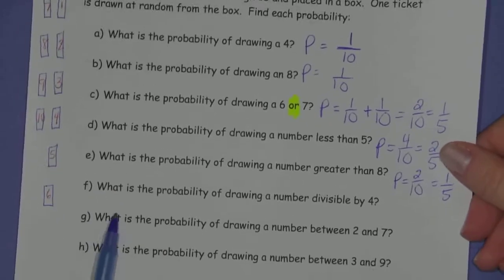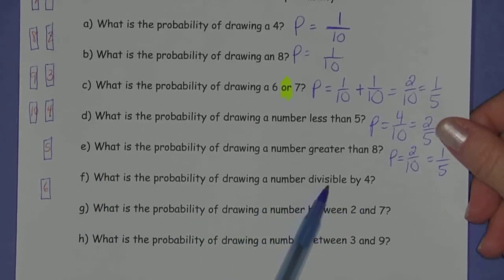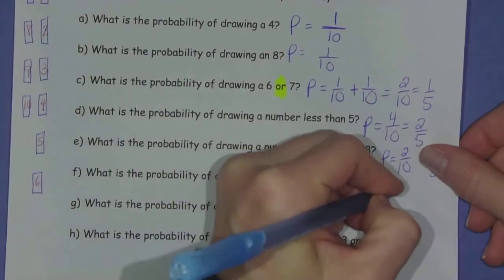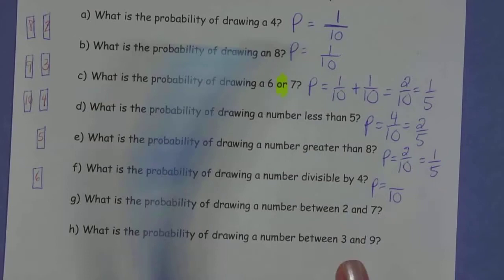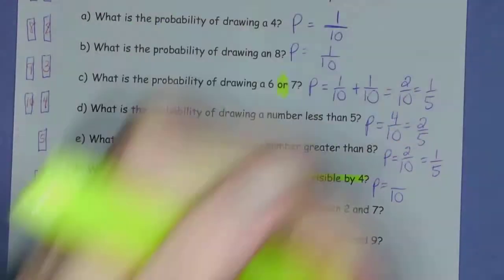Okay, letter F. What is the probability of drawing a number that's divisible by 4? Okay, well, let me set this up. I know my denominator is 10. Now I have to just figure out my favorable outcomes. How many of the numbers are divisible by 4?